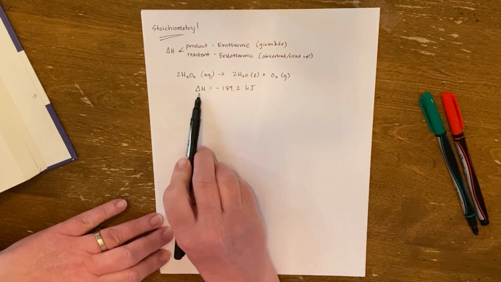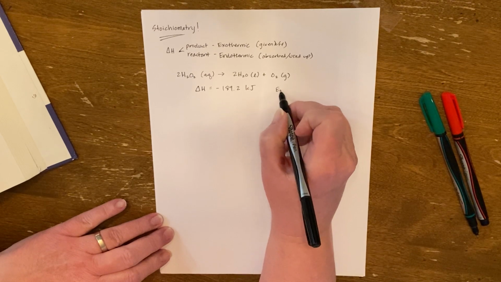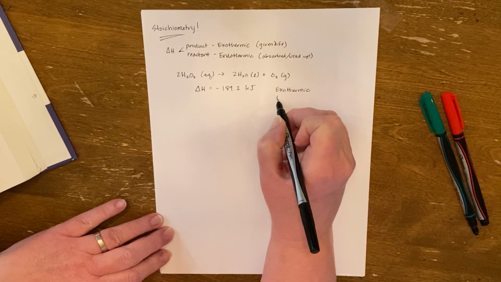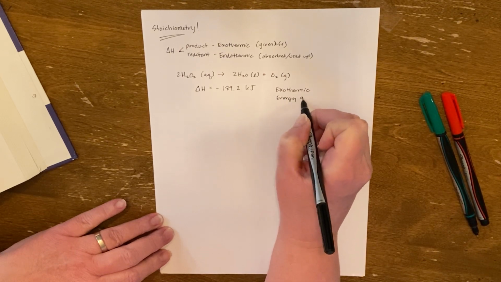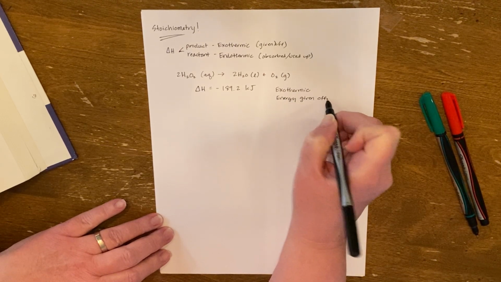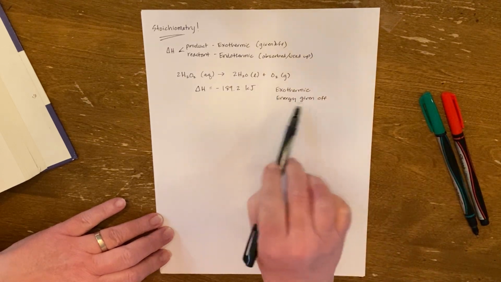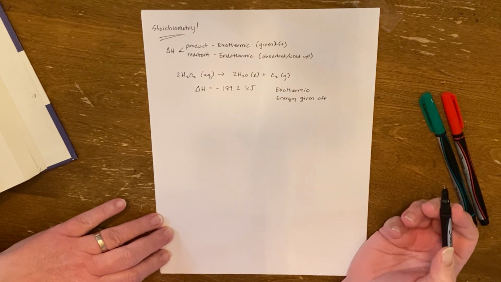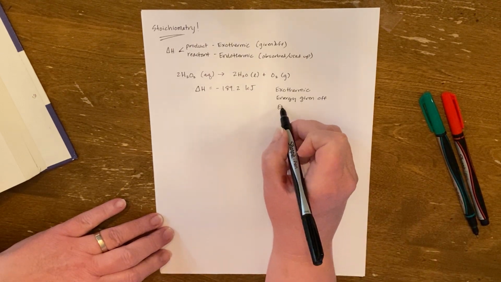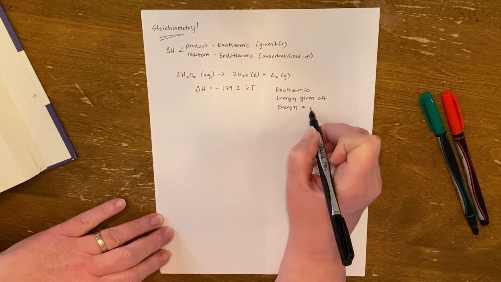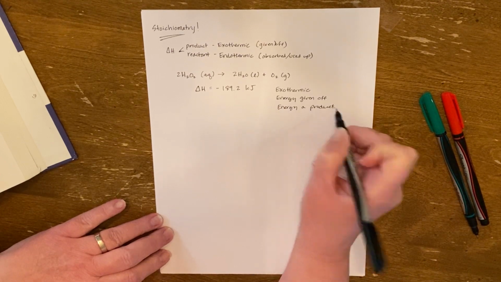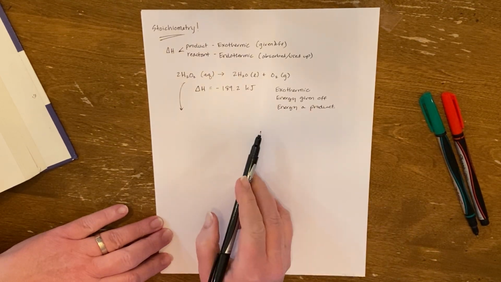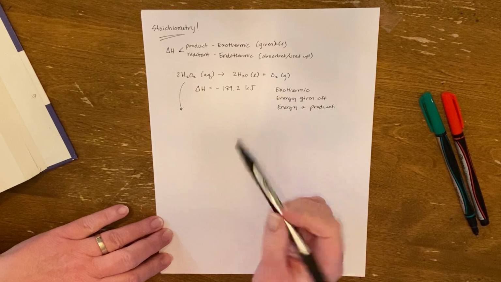Hopefully by now it's starting to sink in. This is a negative delta H, so it must be an exothermic reaction. So energy is being given off. It's probably going to feel hot. If energy is given off, that means the energy is like a product in the reaction. So we can take this reaction and rewrite it with the energy as a product.